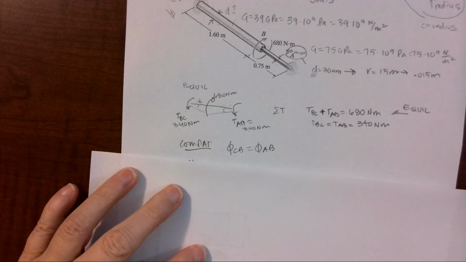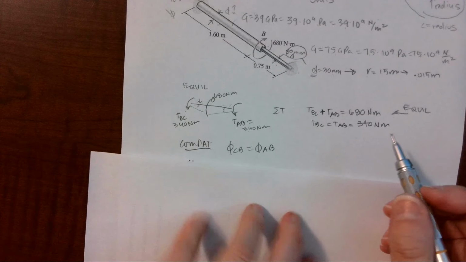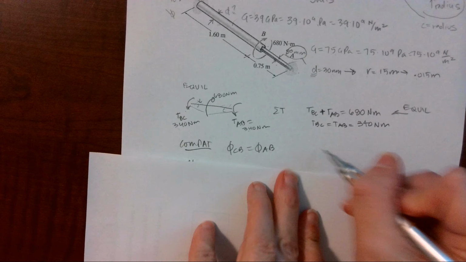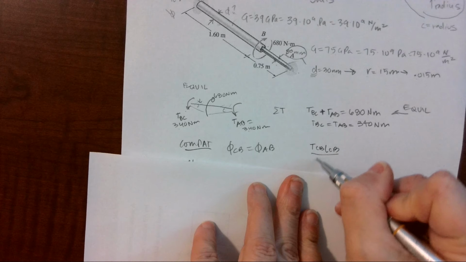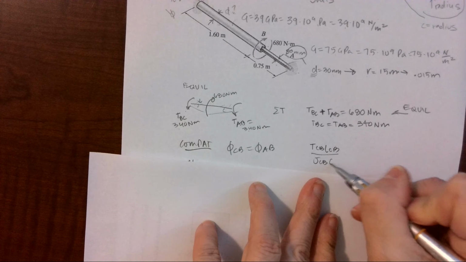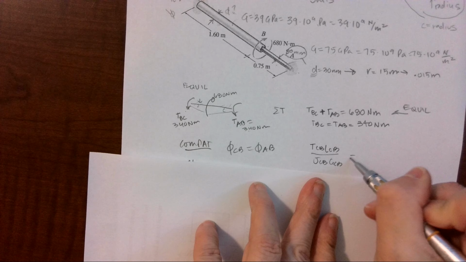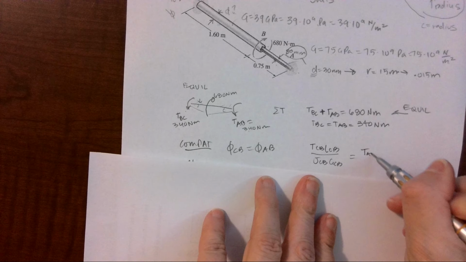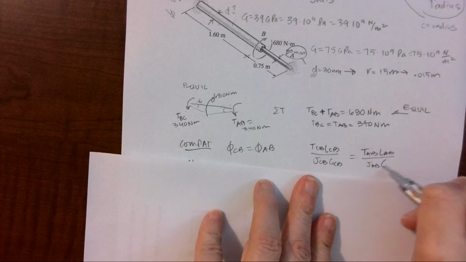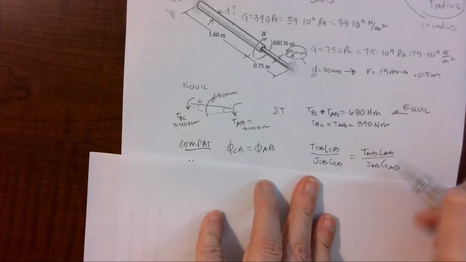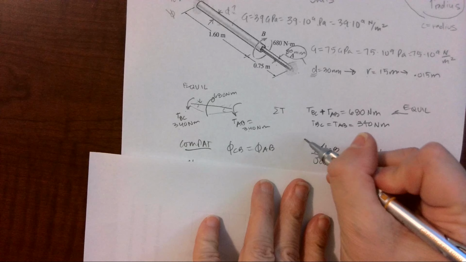Okay, you need to be comfortable working these problems where you're given different information and be able to work forwards and backwards. So I'm going to have the torque of C to B, the length of C to B, the J of C to B, and the G of C to B equals the torque of AB, length of AB, J of AB, G of AB.